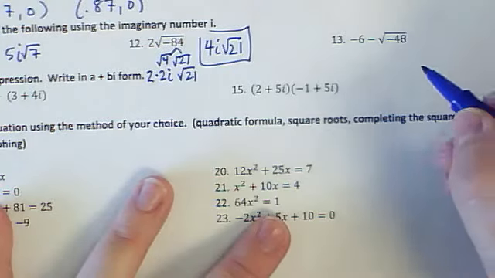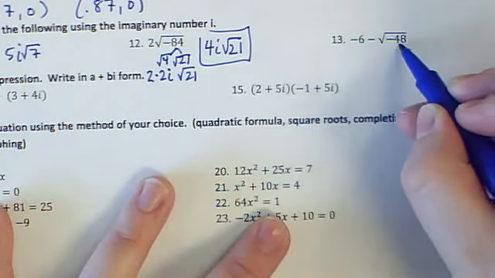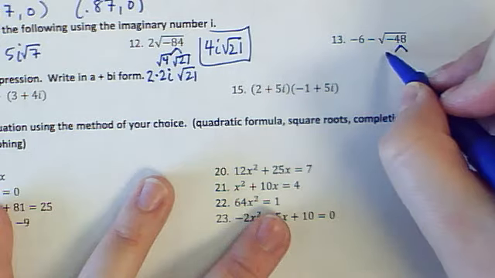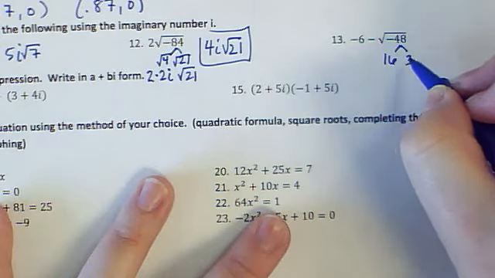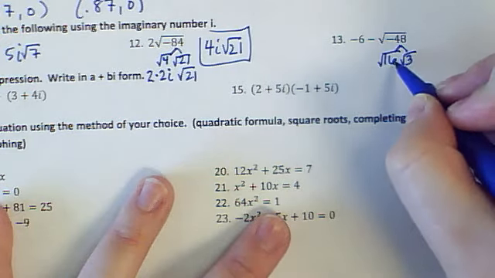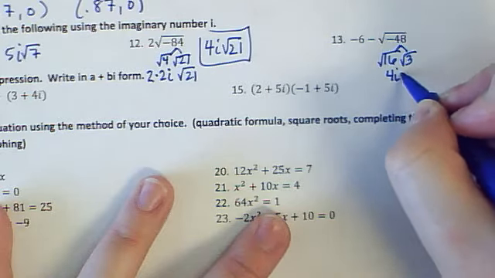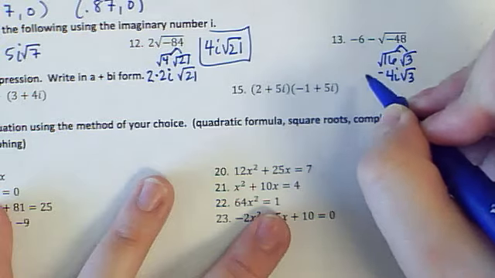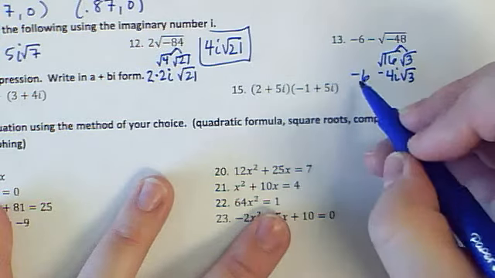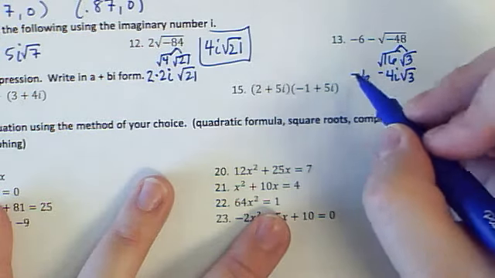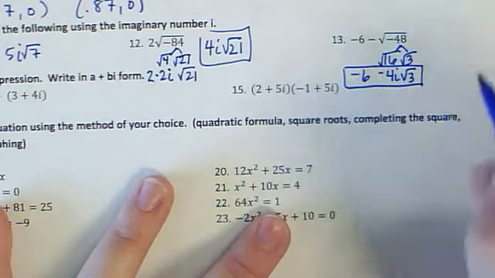Alright, on here, let's reduce this radical first. The biggest perfect square that goes into this is 16 times 3. The square root of 16 is 4, so this becomes 4i because of the negative, square root of 3. Now neither of these are like terms, so this is as far as you can go.